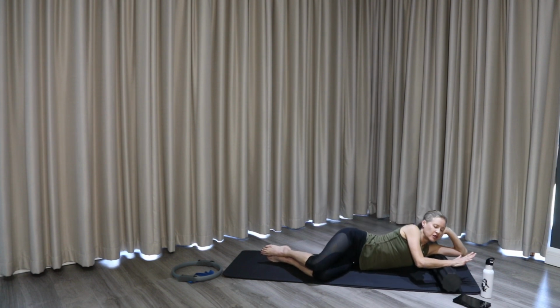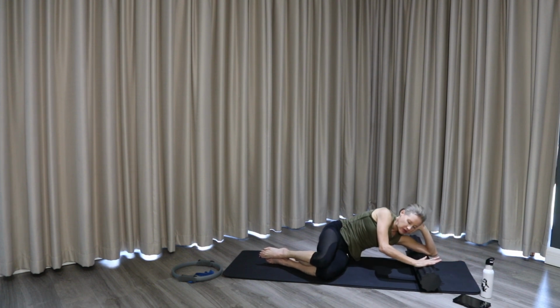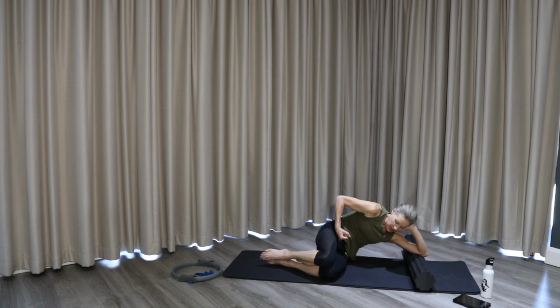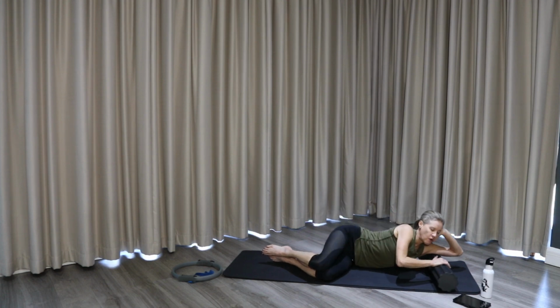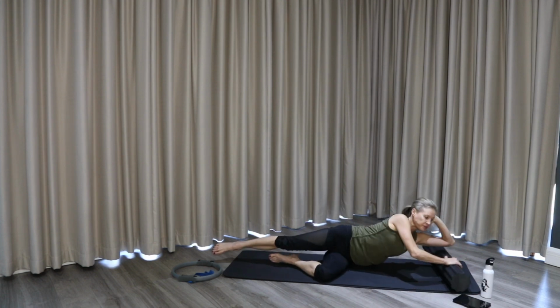Take it nice and slowly, breathing in for 4 counts and exhaling, tucking, rounding the spine. So you're pulling everything in and creating movement right from the tailbone. Finish off in that extended position.